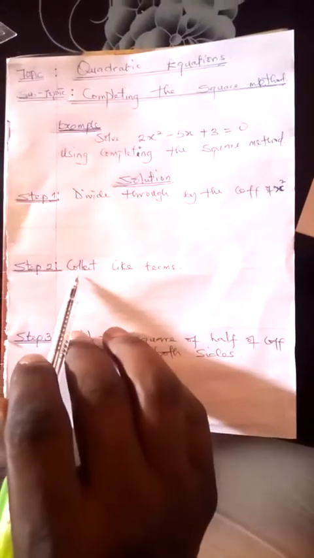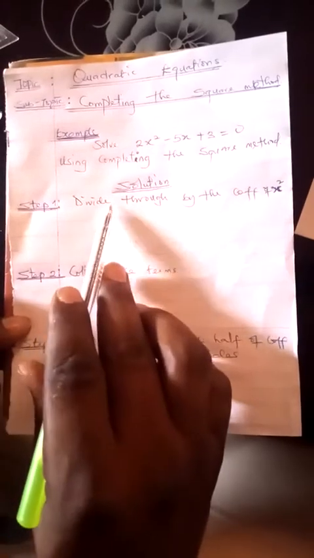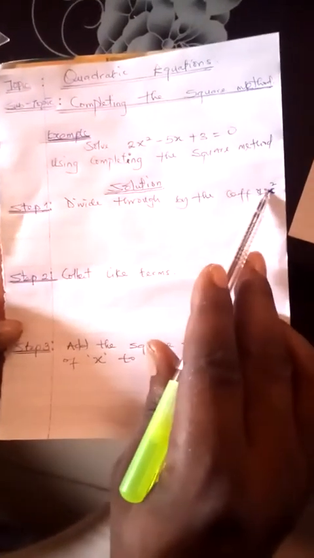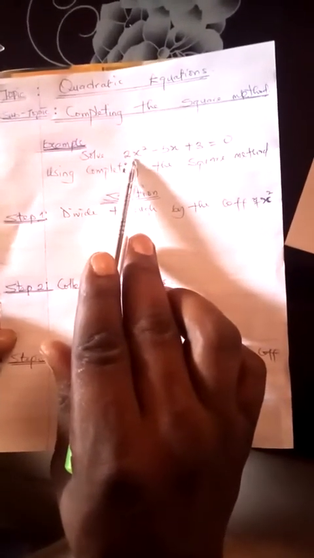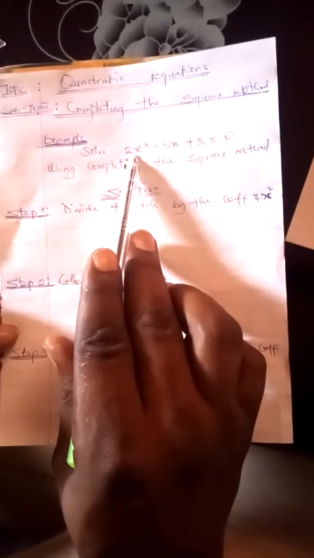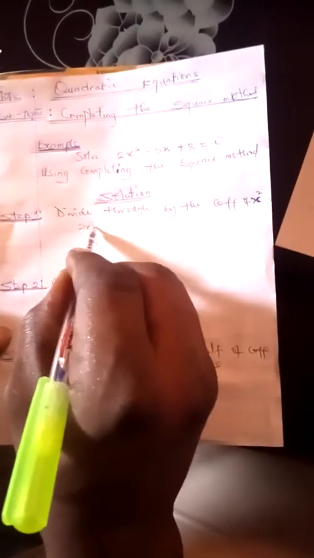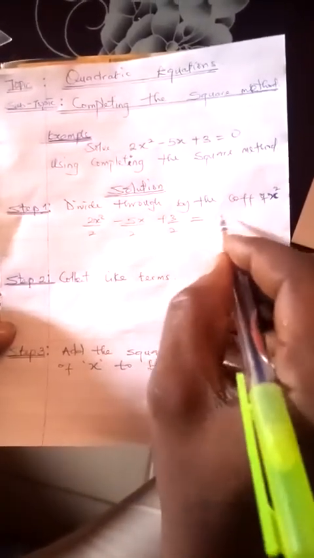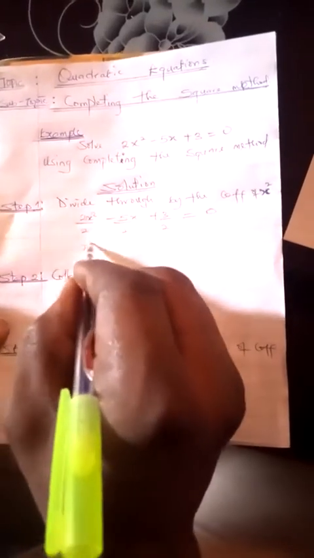Now, solution. Step 1: divide through by the coefficient of x squared. When the coefficient of x squared is more than 1, like the one we have here, we need to divide through by the coefficient, that is, 2x squared divided by 2, minus 5x over 2, plus 3 over 2 is equal to 0. Now we have x squared minus 5 over 2x plus 3 over 2 is equal to 0. That is step 1.